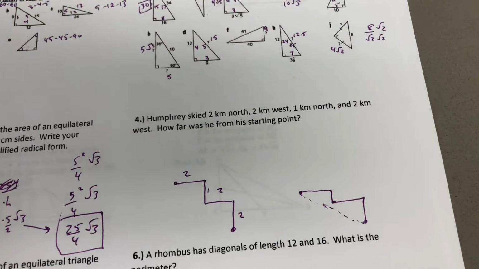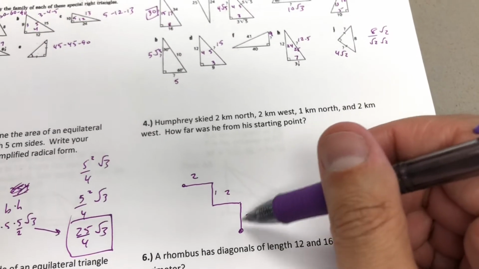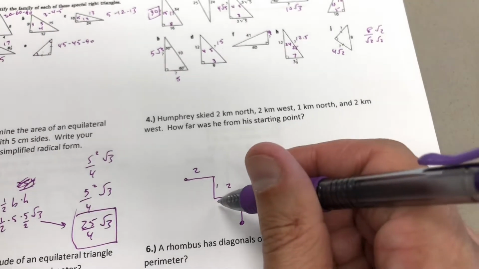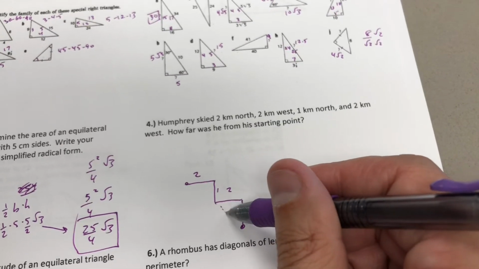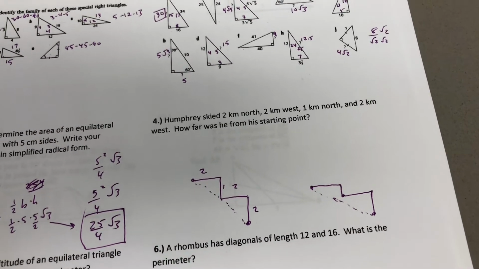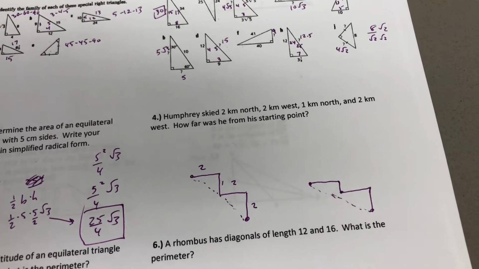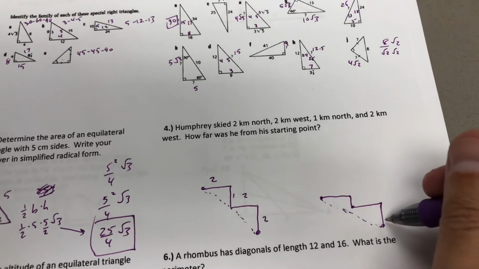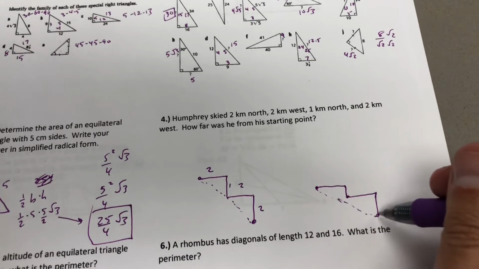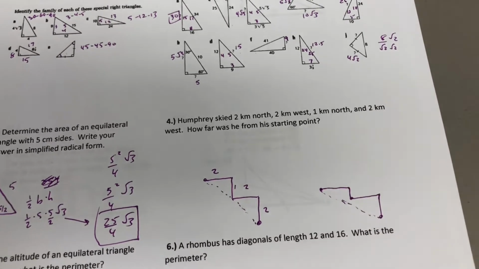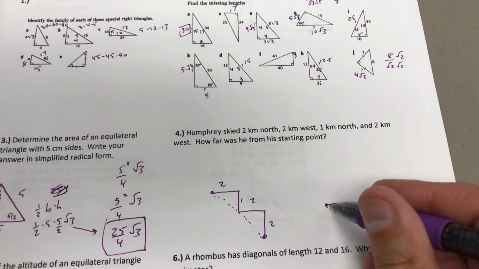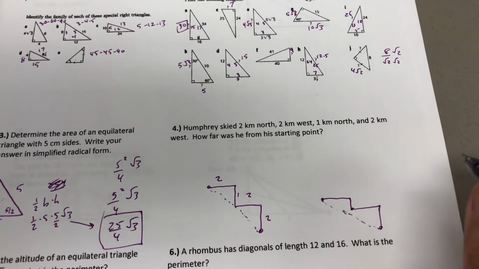Number 4, Humphrey skis 2 kilometers north and 2 west and 1 north and so on. I think people often think that you're supposed to find the two hypotenuses of these triangles and add them together. But if the slope isn't constant, we're going up 2 over 2, then we go up 1 and over 2. If you connect your starting point to your ending point, it's not actually going to be a straight line along here. This slope here is going to be different than that slope there.